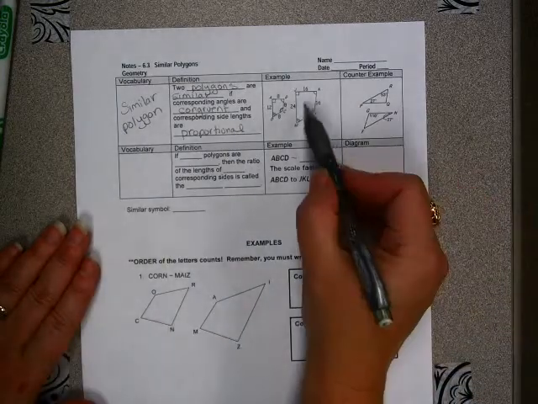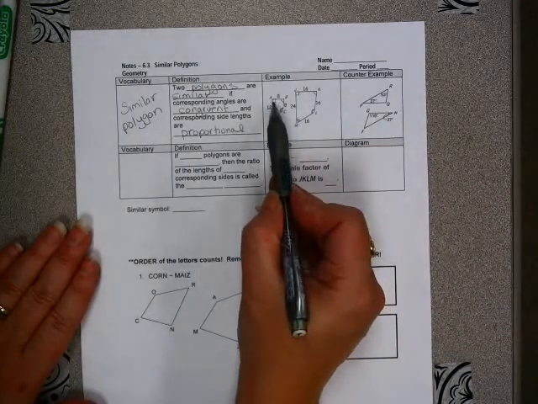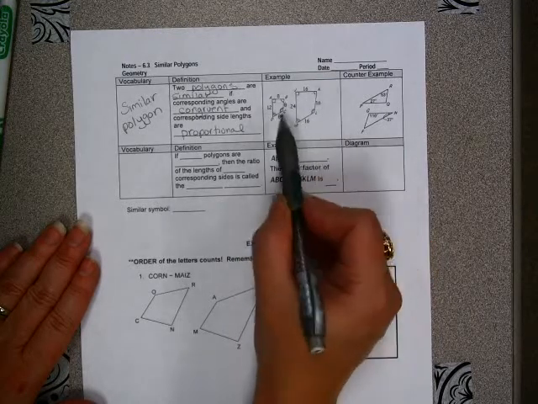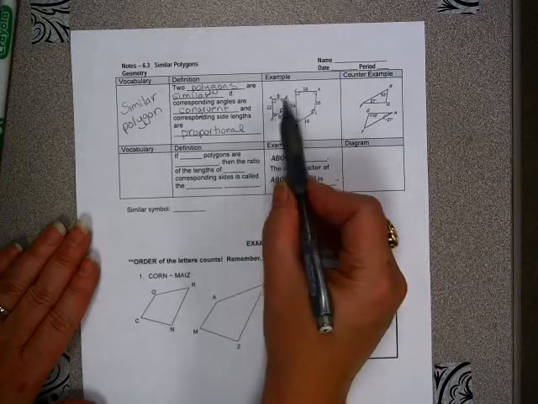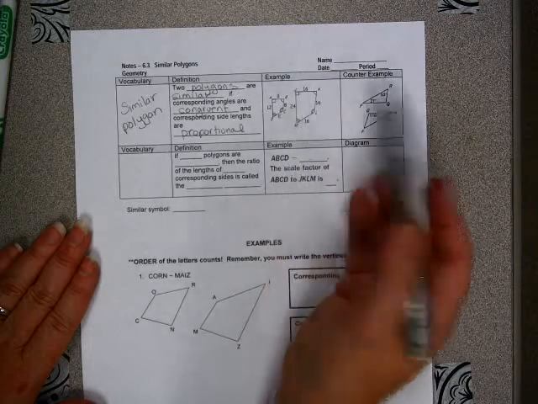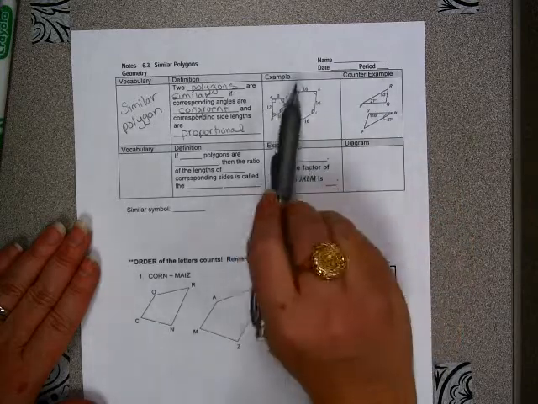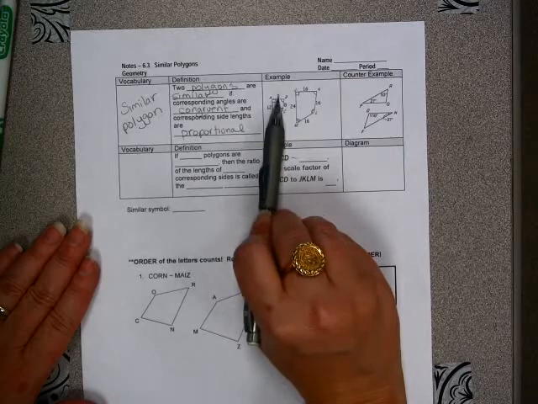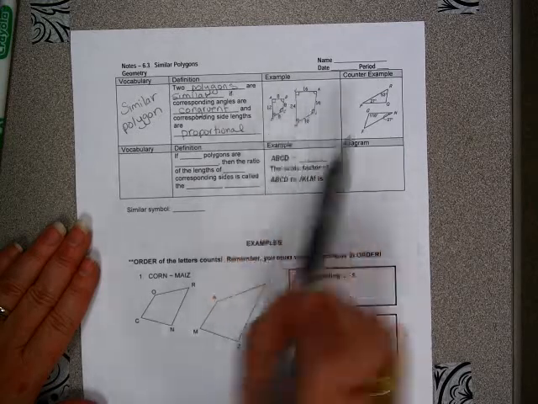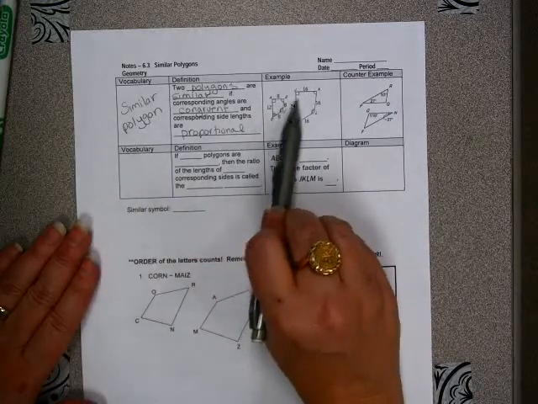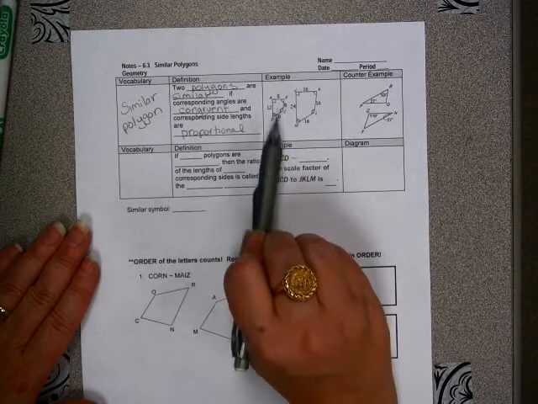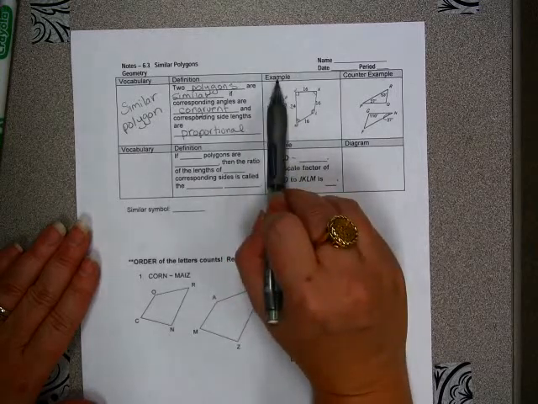So if you look at this one, it is the same shape because we've got a right angle, a single arc, double arc, triple arc. All of the angles are the same, so it's the same shape, but not the same size. If you look, 8 changing into 16 is doubling it. If all the other sides are being doubled, then we know it's similar. So 8 is doubled into 16, 8 is doubled into 16, and 12 is doubled into 24. So these are similar, and that's why this one is an example.